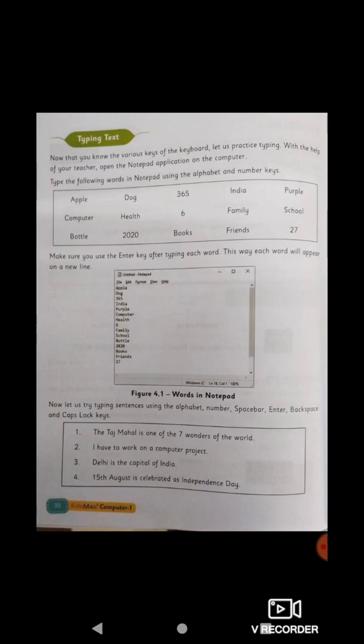However, we will still continue to use the application and type using the combination of the keys. This is just an example. It's giving us the words to type in the Notepad application. Now students, those who have computers at home, I request you try this practical session, and the ones who don't have, it's okay students, we will do this in our practical lab.